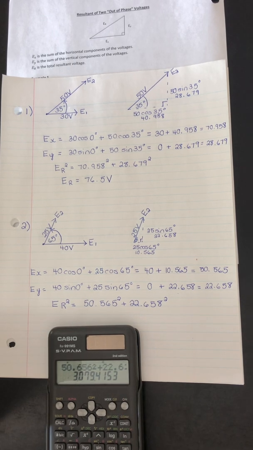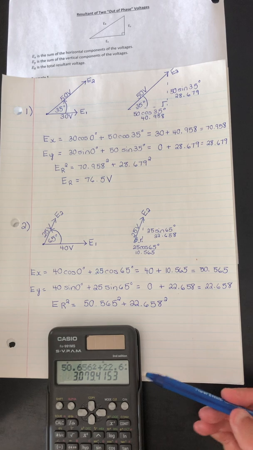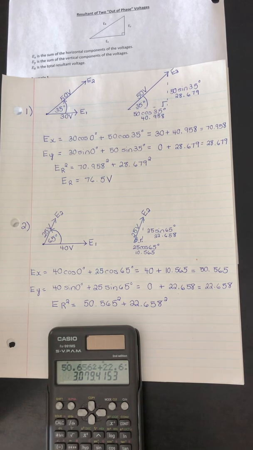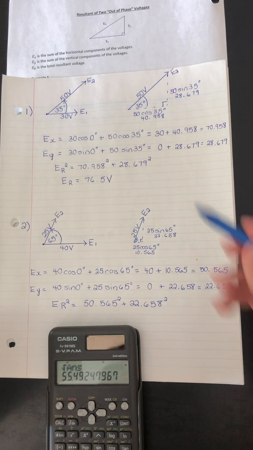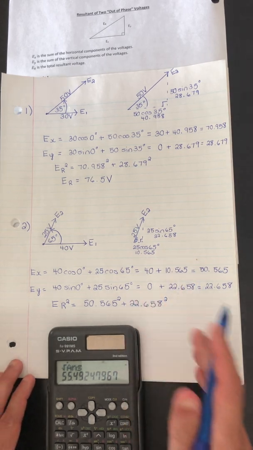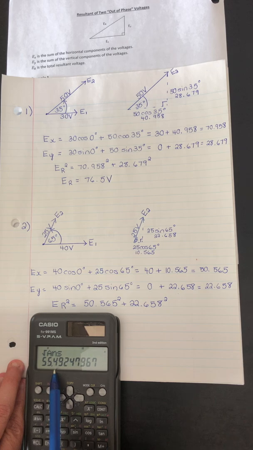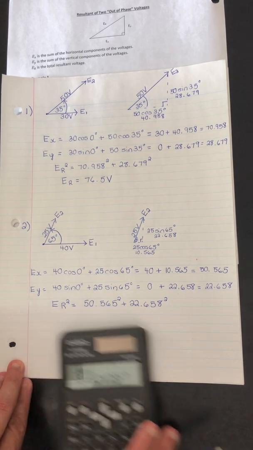So that's equal to ER squared. You can see it's more than 3,079. And now we take the square root of that and we get our value for ER. And we've been asked to round to the nearest tenth in the question. So that will be 55.5 volts.